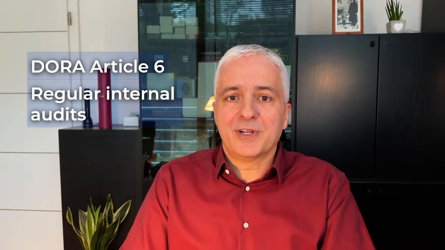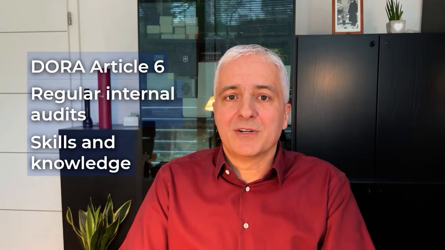The DORA Internal Auditor course is intended for internal auditors because DORA, the cybersecurity regulation, requires in Article 6 that financial entities have to perform regular internal audits of their ICT risk management framework, and that this has to be performed by internal auditors who possess enough skills and knowledge. Getting the certificate from this internal auditor course proves that a person is really qualified to be a DORA internal auditor.